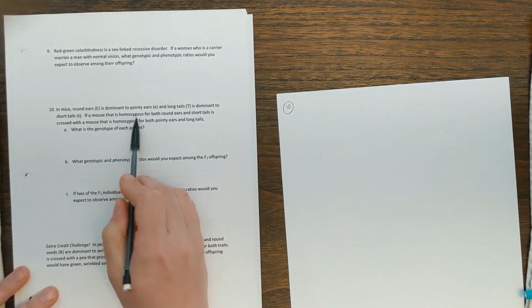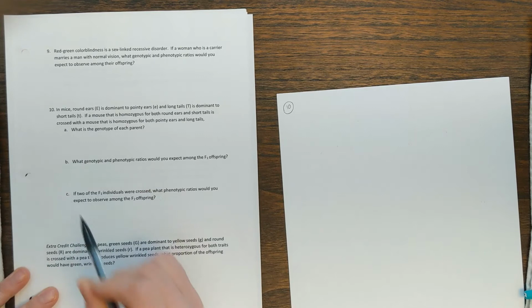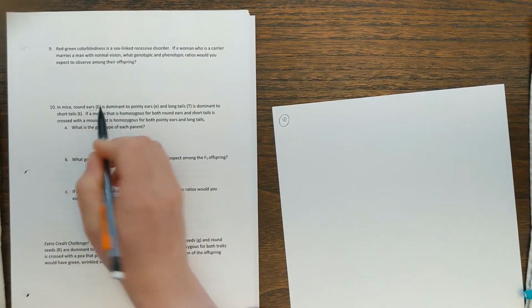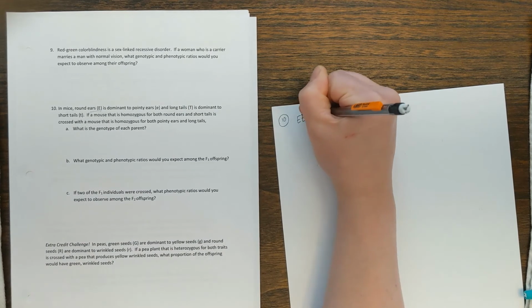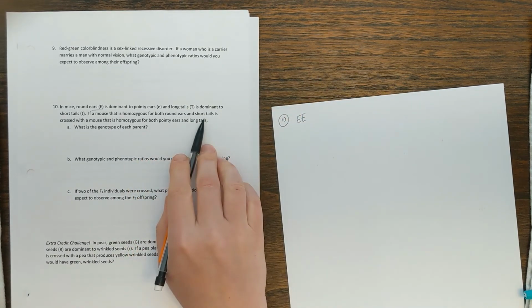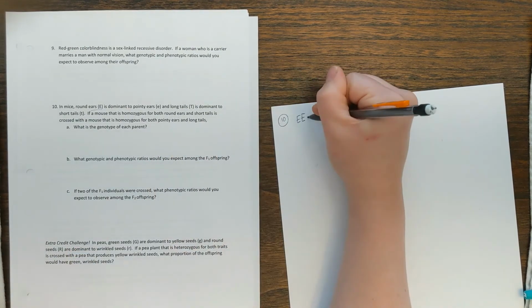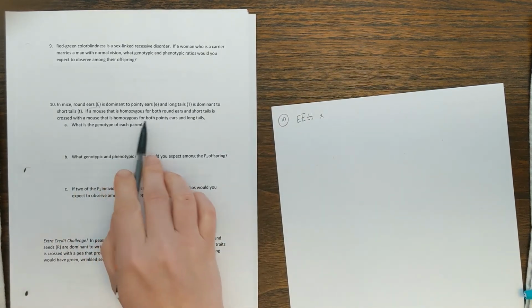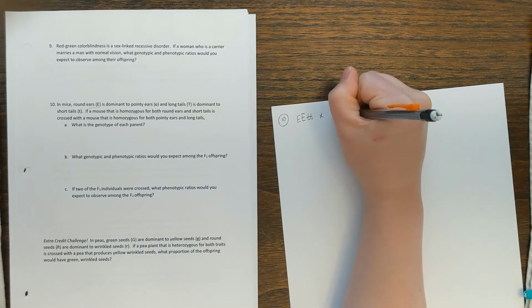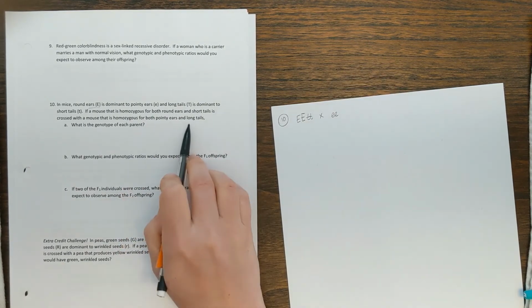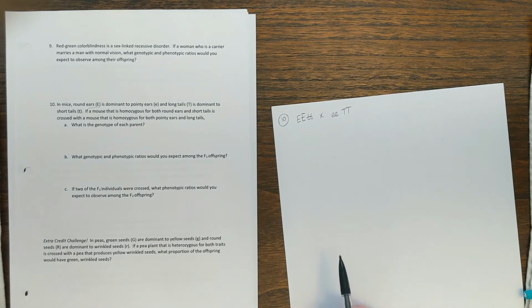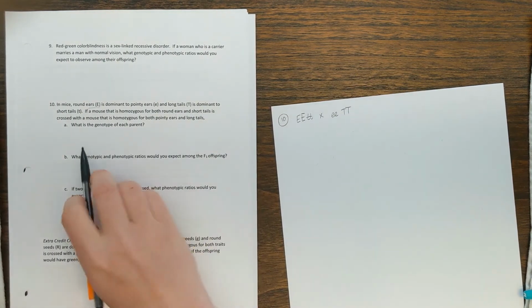A mouse that is homozygous for both round ears and short tails. So homozygous for round ears, that's this one, and short tails, so that's our little t, is crossed with an individual that is homozygous for pointy ears, little e's, and long tails, big T, big T. So part A, what is the genotype of each parent?